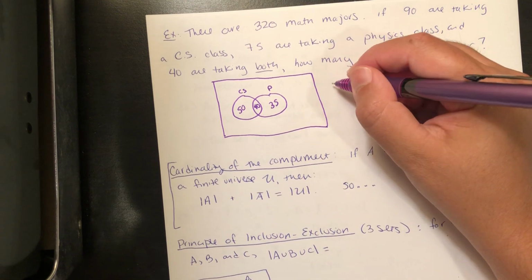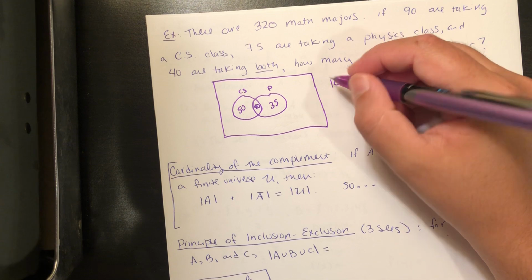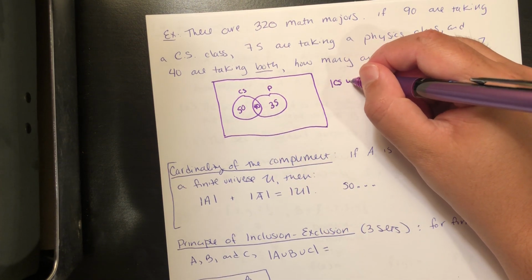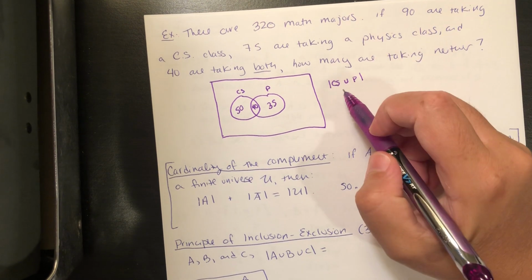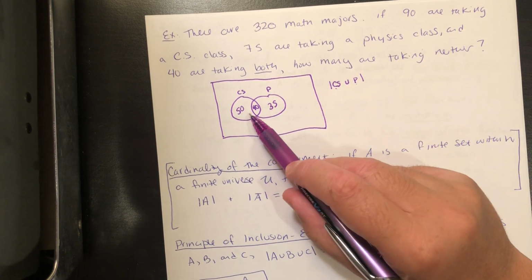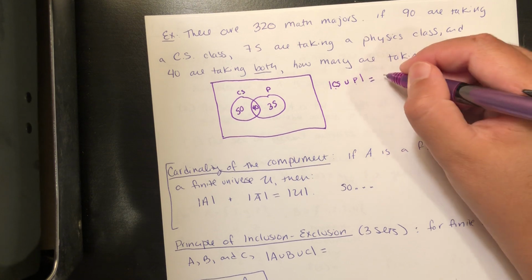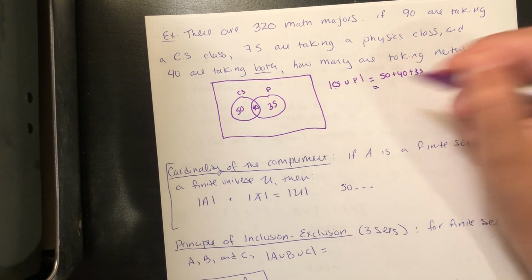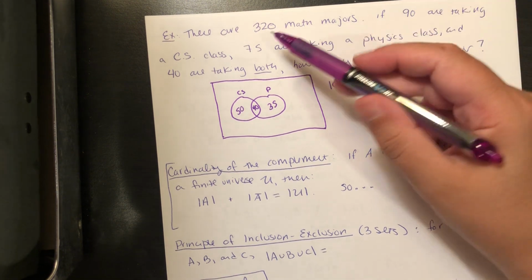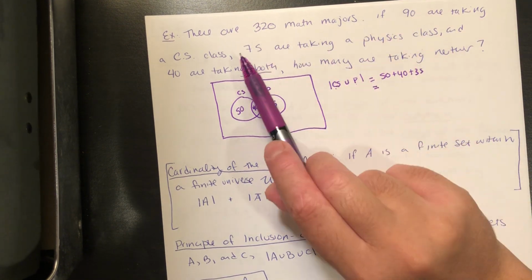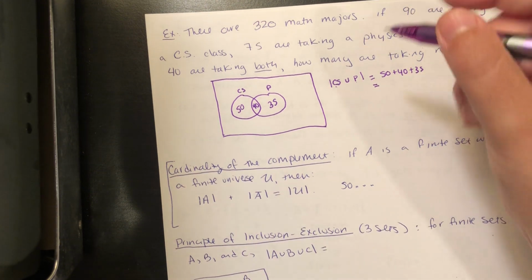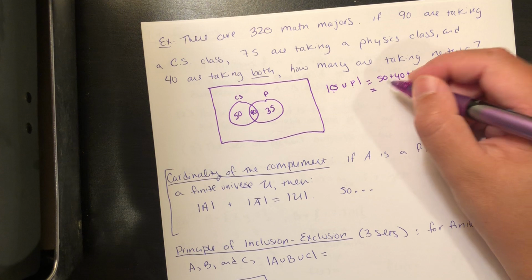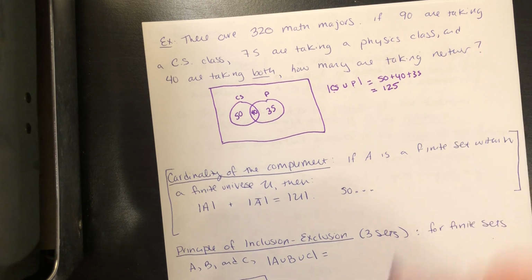Now, what does this tell us? Well, either by principle of inclusion-exclusion or just by looking at the diagram directly, the union of the students taking computer science or physics, the number of students taking one or the other, is going to be 50 plus 40 plus 35. Right? We could have done principle of inclusion-exclusion directly and just said 90 plus 75 minus 40 as well. But this is going to give you 90 plus 35, that's 125 students.